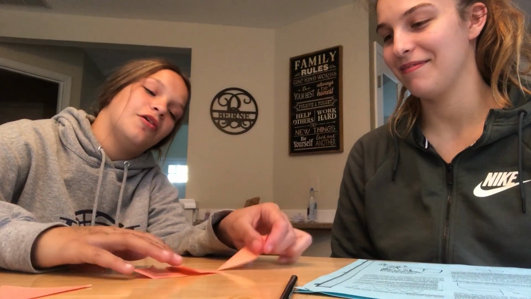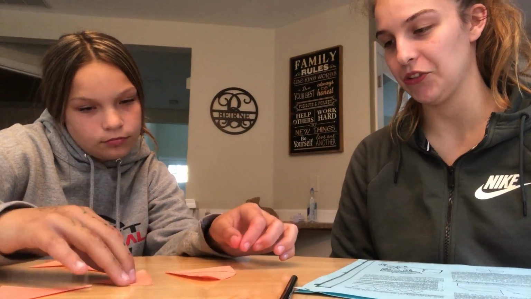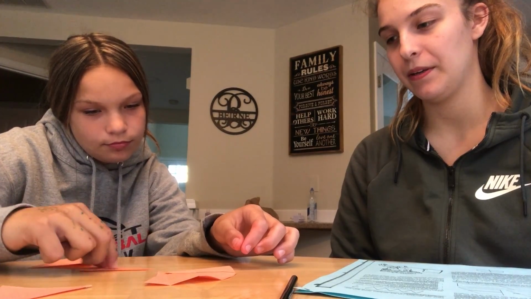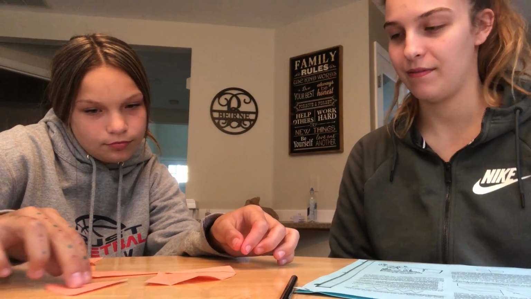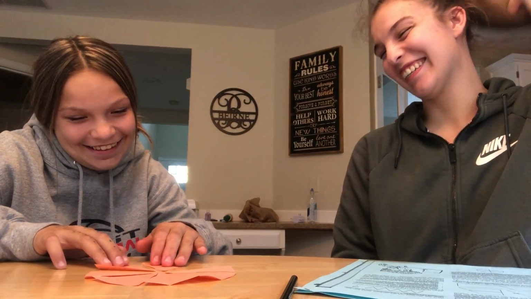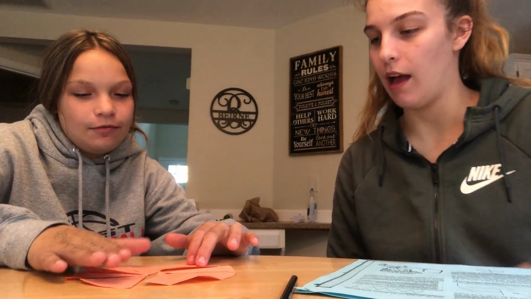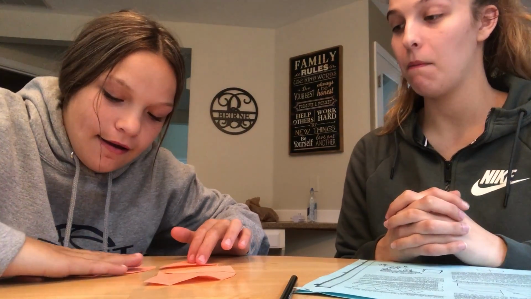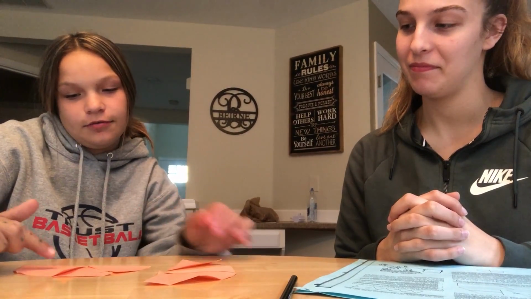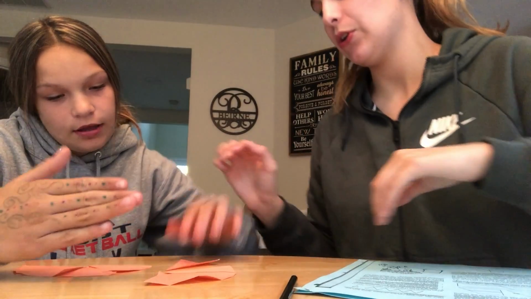That's gonna take too long. You don't have to cut anything else. You can just use those pieces and make a rectangle. Oh yeah, there you go. That's a rectangle. That's not. Well, it can be. You're getting closer.